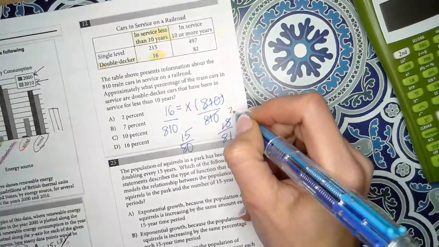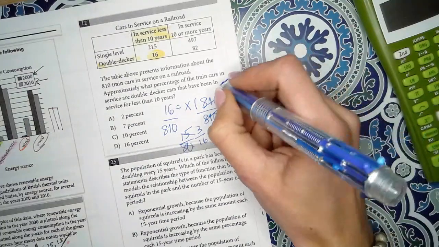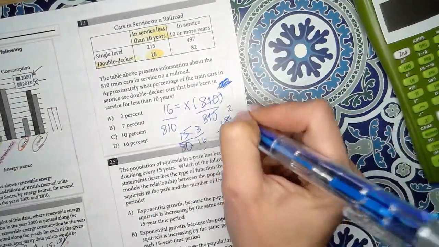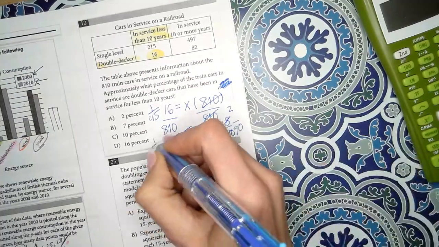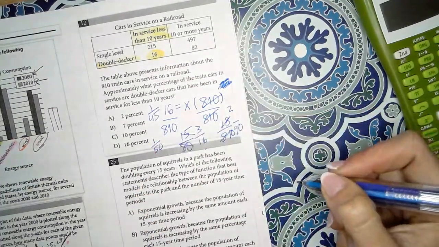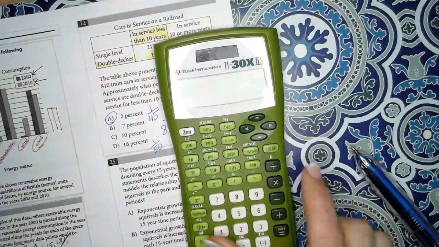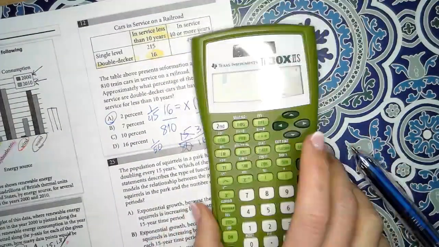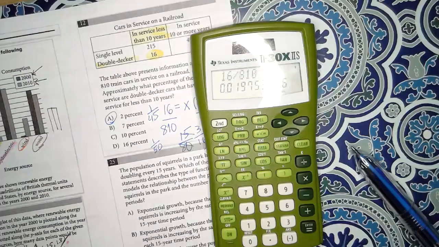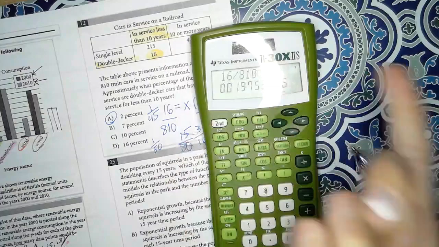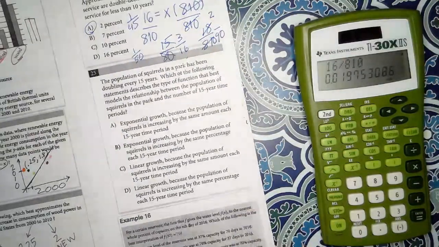What do I get? 2 out of 9, which is 1 out of, I lost the decimal, I lost the 0. So 2 out of 90 is 1 out of 45. 1 out of 50 is what percent? 2%. So 1 out of 45 is about 2%, so I would guess that. But obviously if you have a calculator, you could still do it. That was just us being calculator free. 16 divided by 810 is 0.0197, so about 2%.